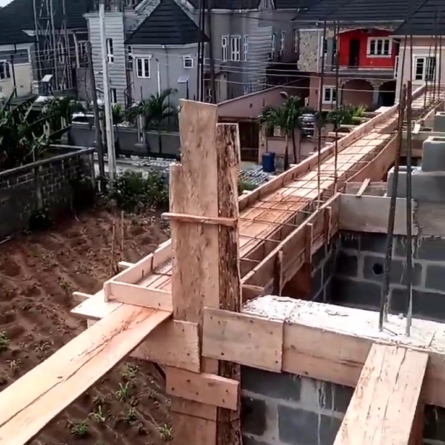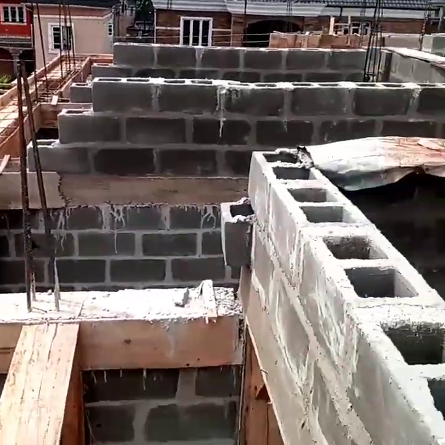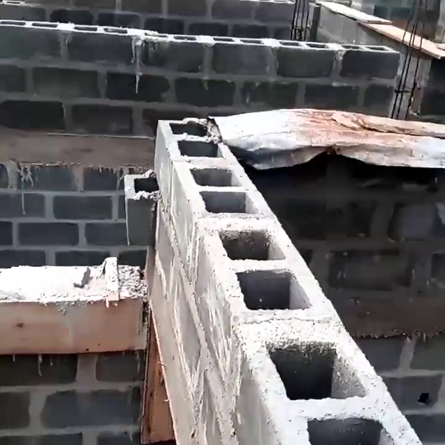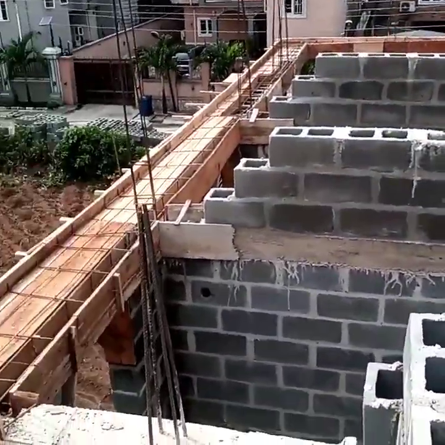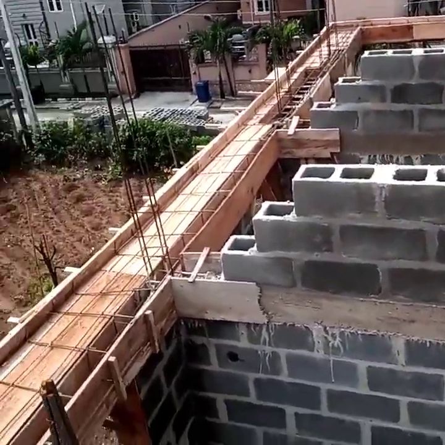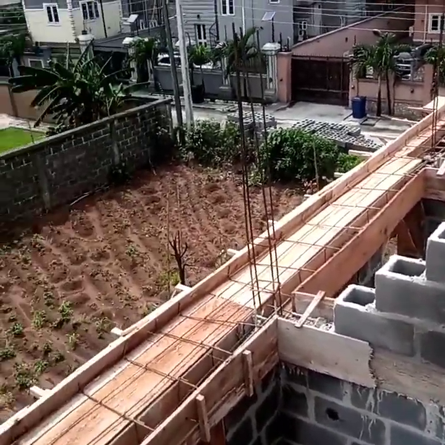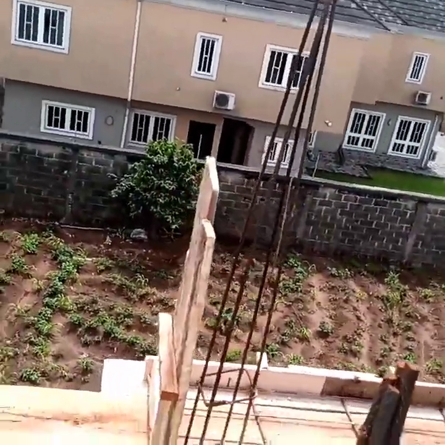In building construction, what we consider more is how we can reduce the load on the structure as the structure is going up and up.